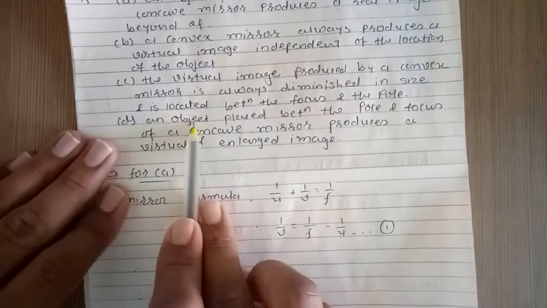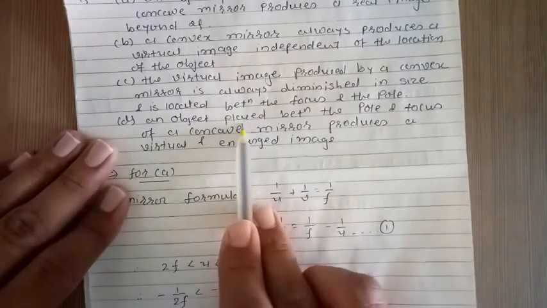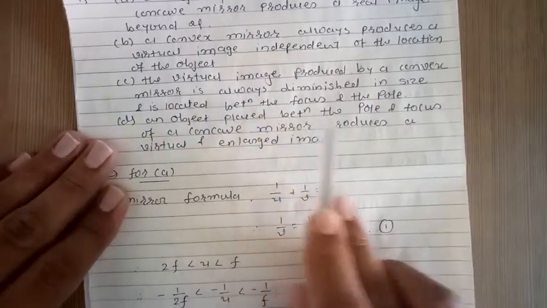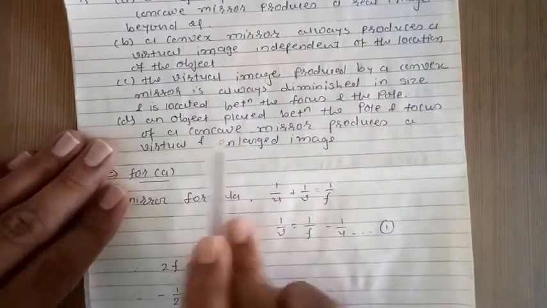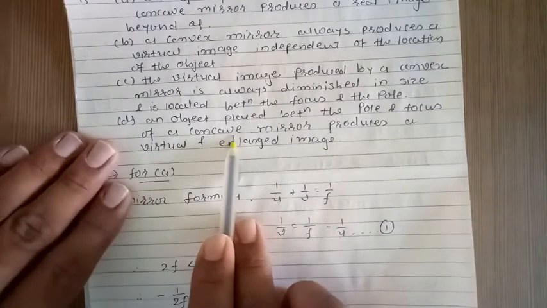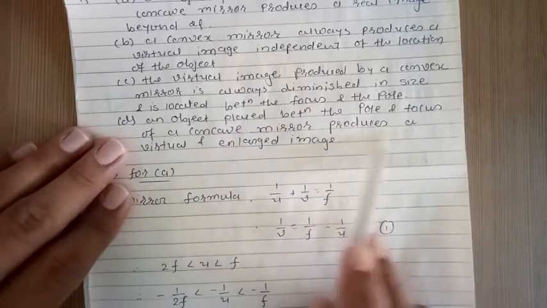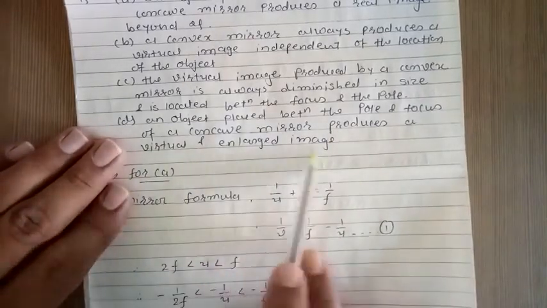Now see here, an object is placed between the pole and focus of a concave mirror. So now we have to deal with a concave mirror, which produces a virtual and enlarged image.